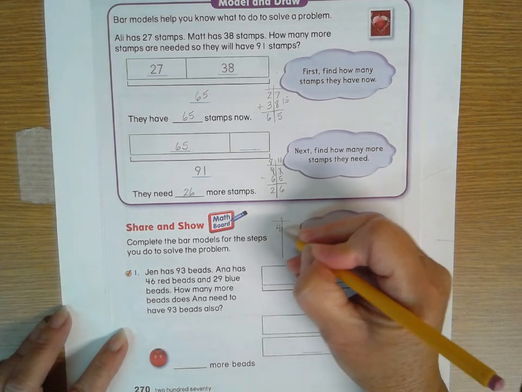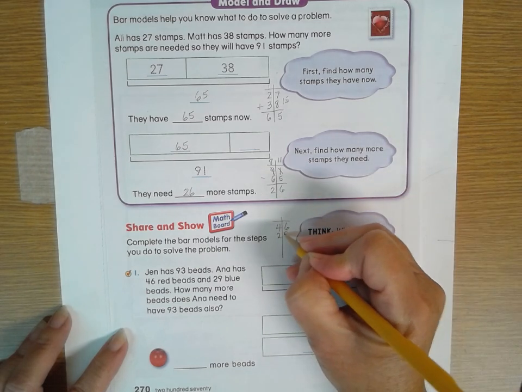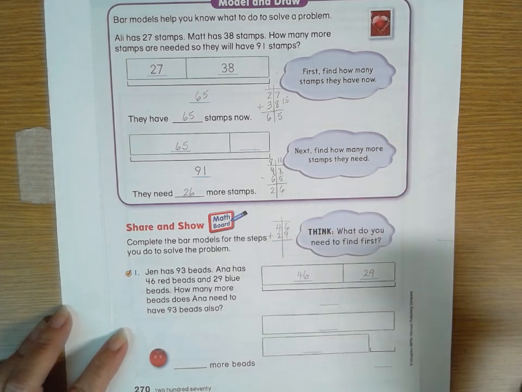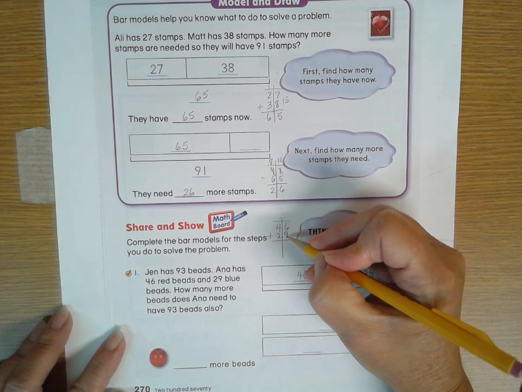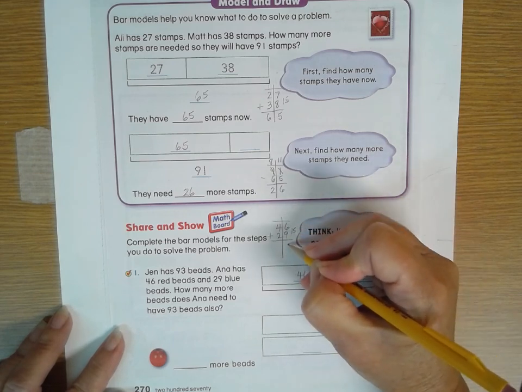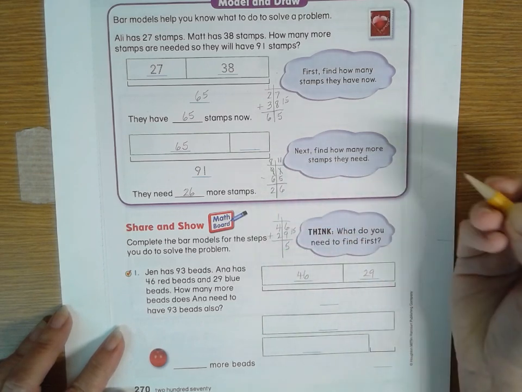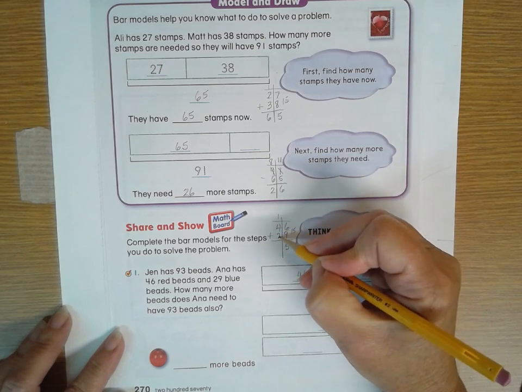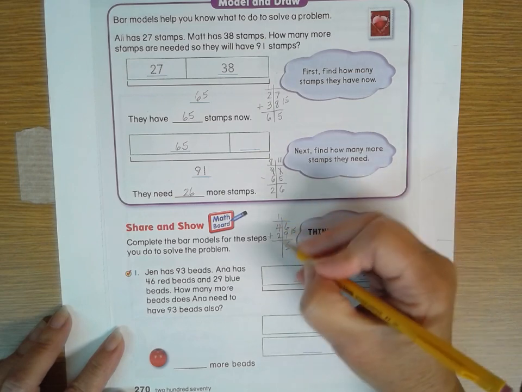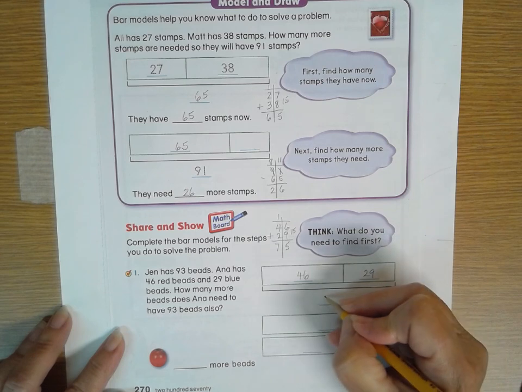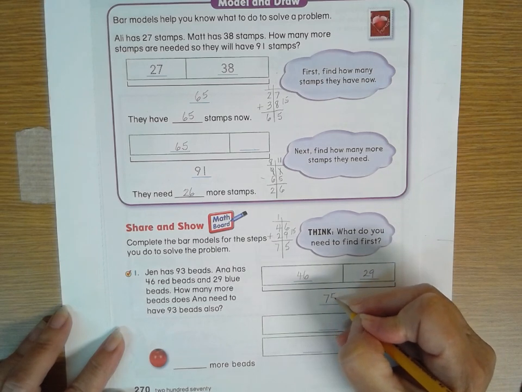So 46 and 29. And we're going to add here. So 6 plus 9 is 15. 5 goes down and the 1 goes up. And the 4 and 2 is 6, and 1 more is 7. So right now Anna has 75. Okay.